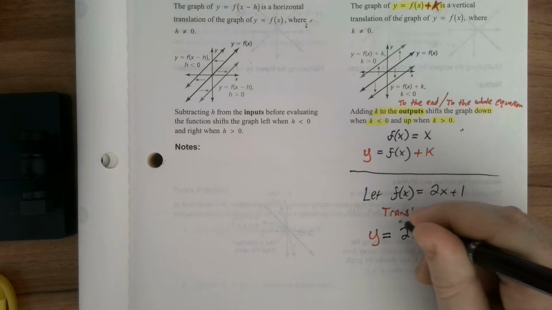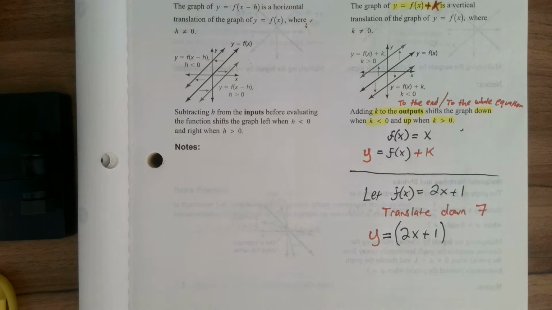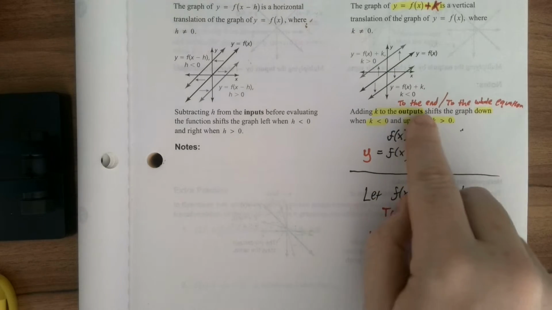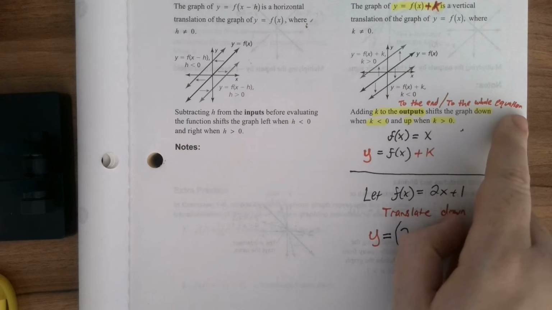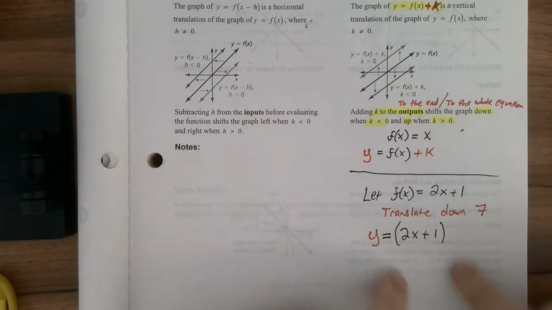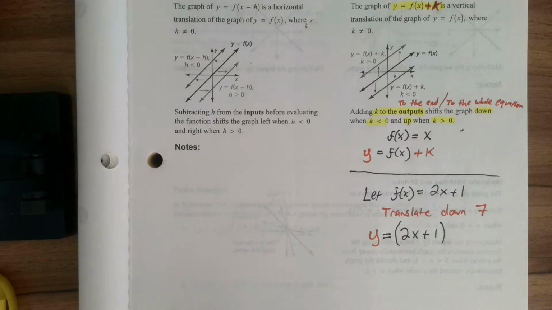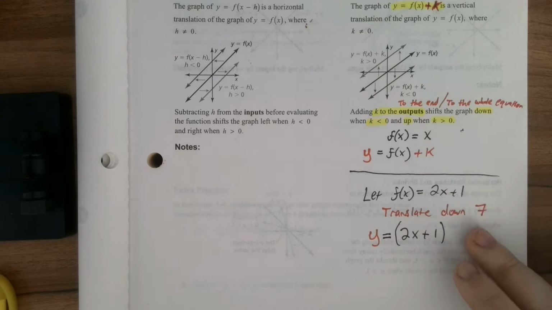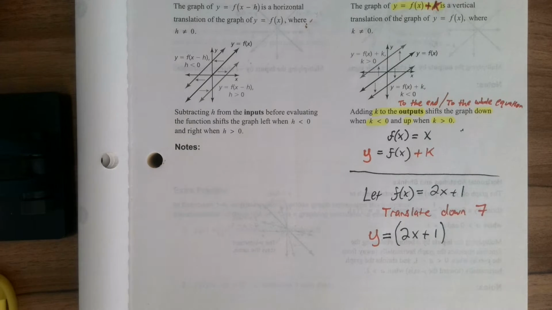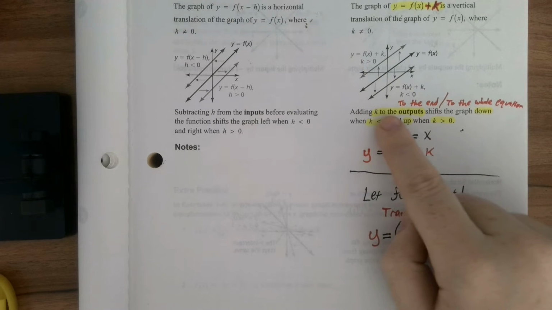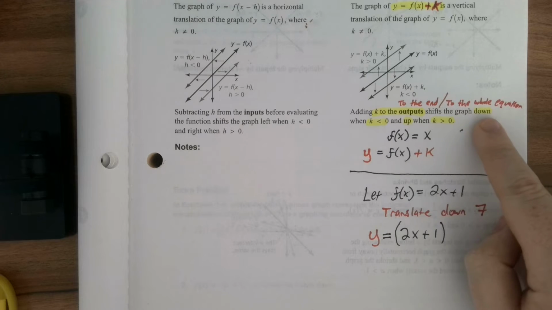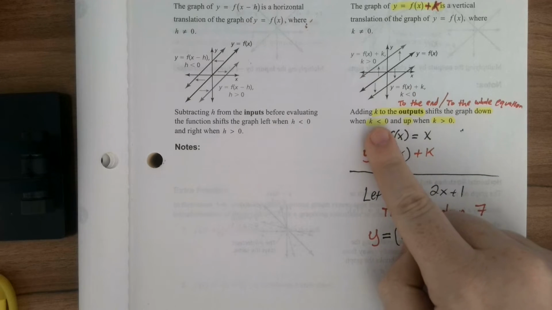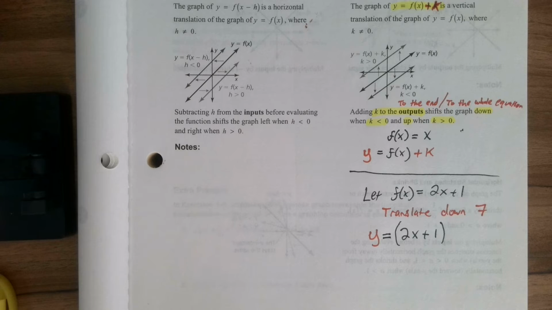But what are we doing to this equation? Well, like I said, we want to add something to the end, or to the whole equation. To show that we're adding it to the whole thing, I like to put parentheses around the equation. That tells us, hey, I'm adding it to everything with this equation. We'll see what that means in a moment. If I want to go down 7, adding k to the outputs shifts the graph down when k is less than 0. In other words, if k is a negative number, it will move down.